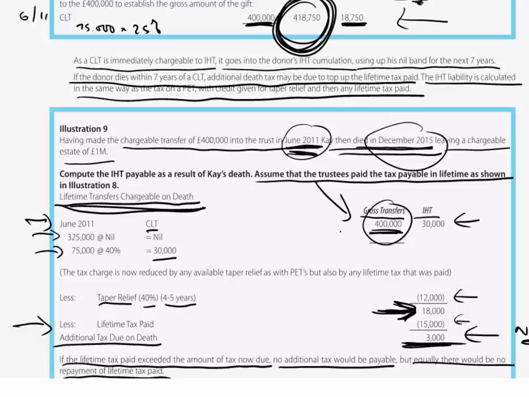We then are able to reduce that tax charge in relation to either or both of two possible deductions. The first, as is also applicable for PETs, taper relief, only available if, as here, the lifetime transfer occurred more than 3 years prior to the date of death of the taxpayer. Sadly, we didn't, of course, last for 7 years, in which case none of this would have been chargeable on death anyway.